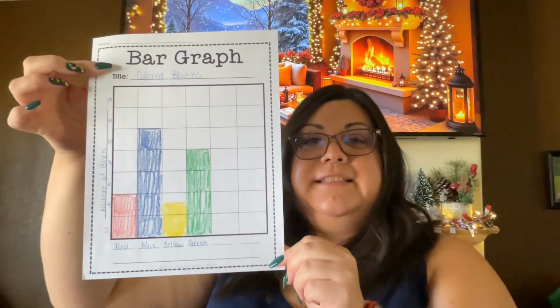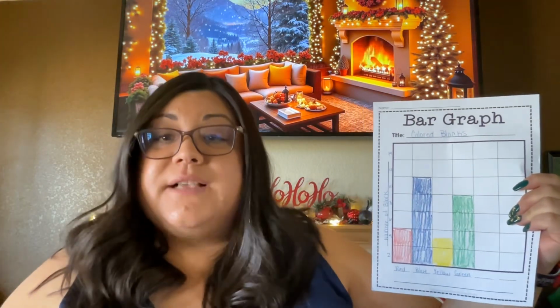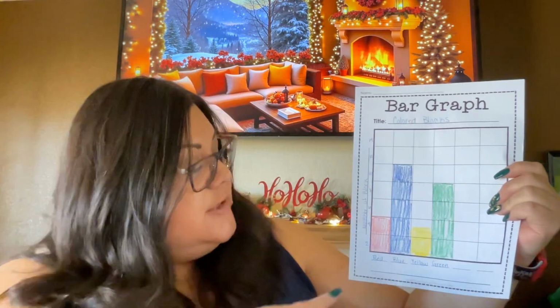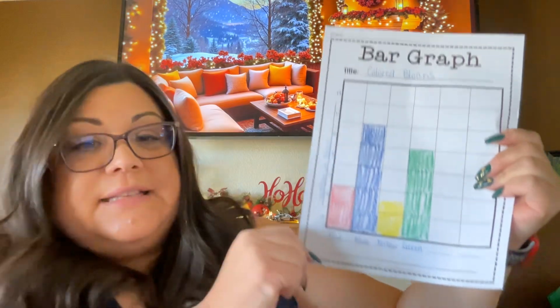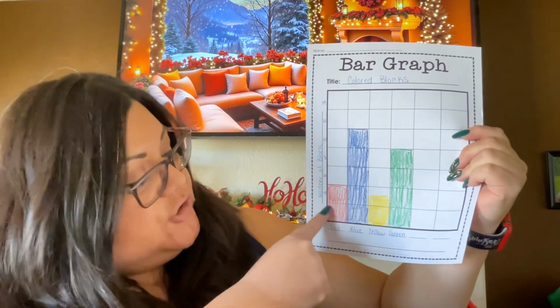So I went ahead and did the bar graph just so that you can see kind of what I did. Here we had 25 blocks in all, because we had 5 students choosing 5 blocks. It says number of blocks, and each square is worth 2.